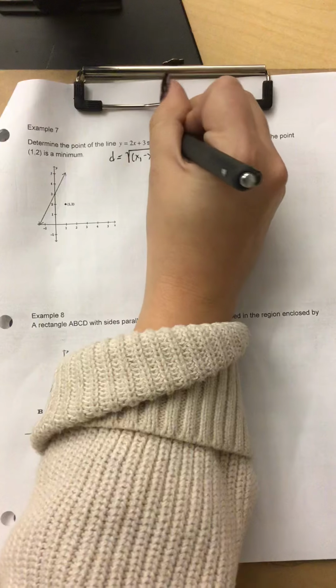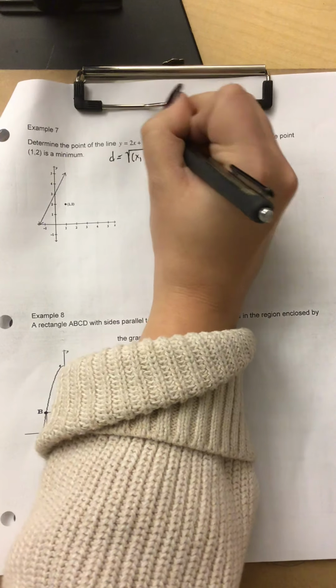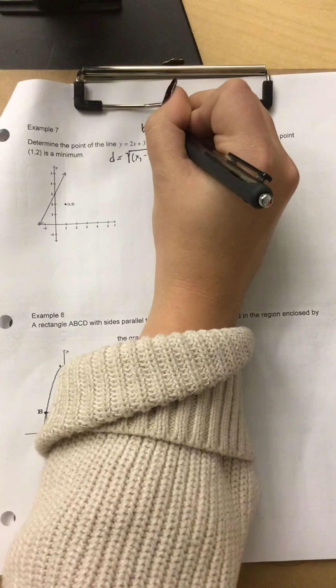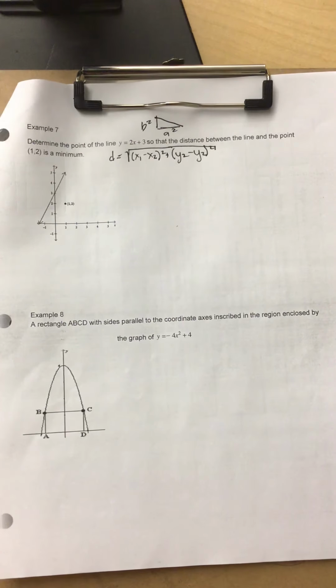So this is the difference in x's, right? So that would be your a squared. This is the difference in y's. So that would be your b squared. Okay. And then they just took the square root, so there's no c squared.